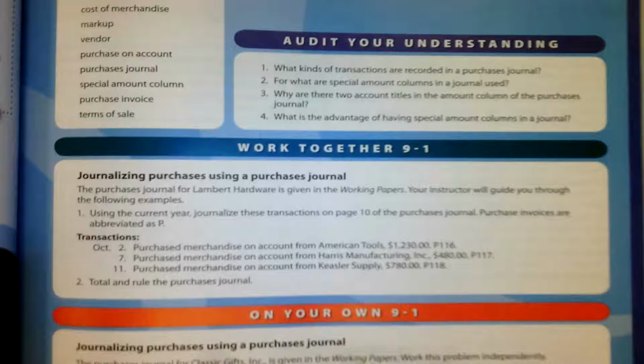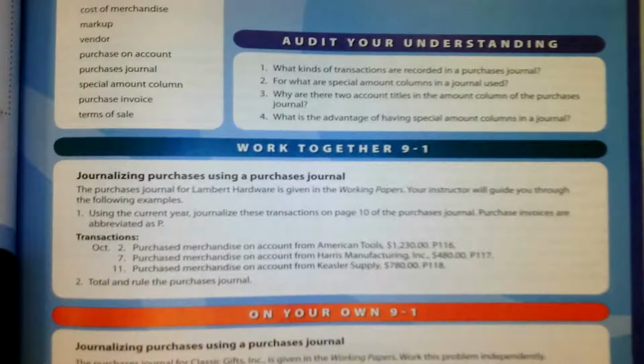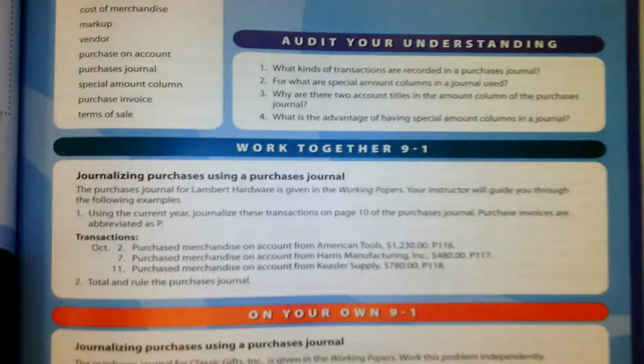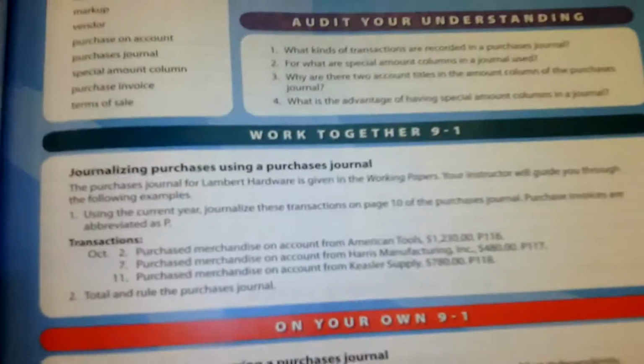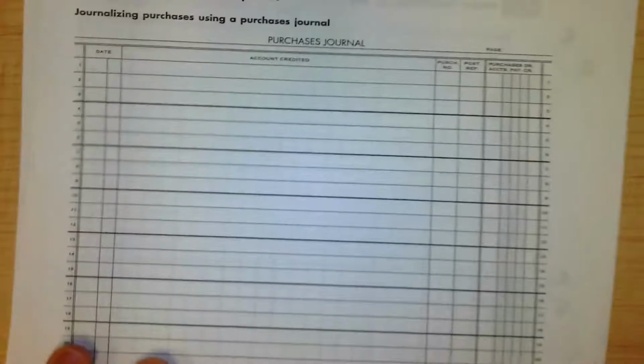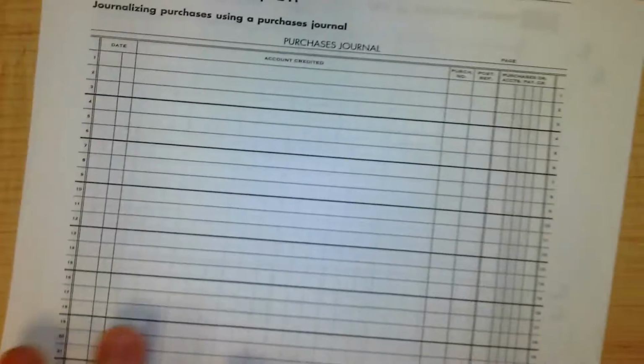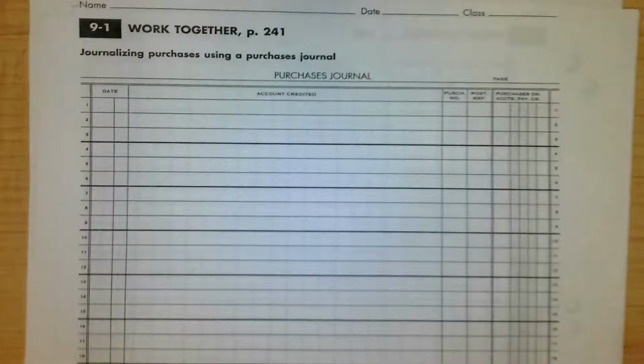So the first transaction says October 2nd, purchased merchandise on account from American Tools, $1,230, purchase invoice 116. On the purchases journal, the first thing we have to do is use page 10, because they said you're using page 10 of the journal.